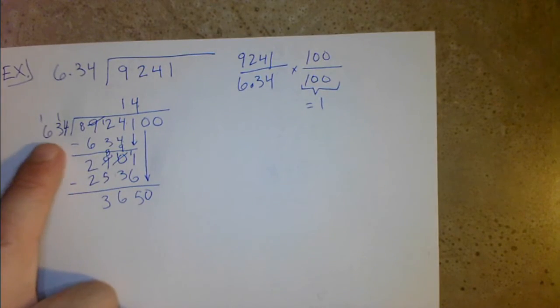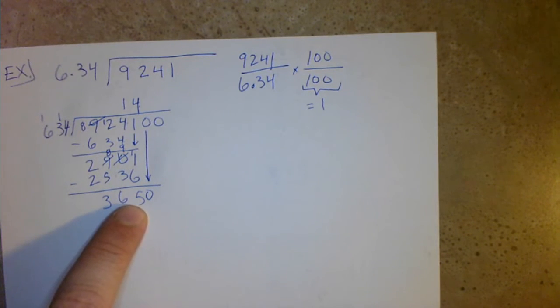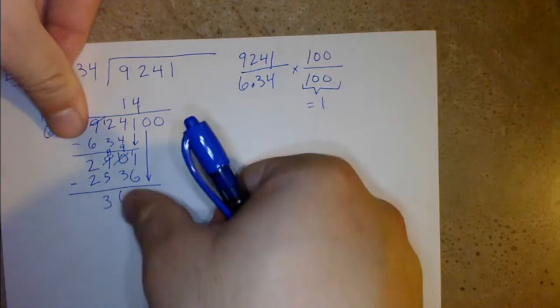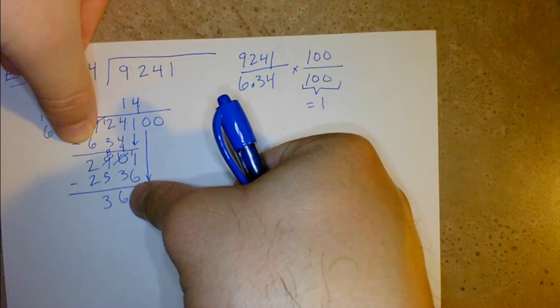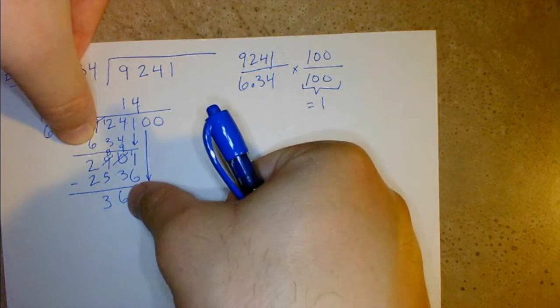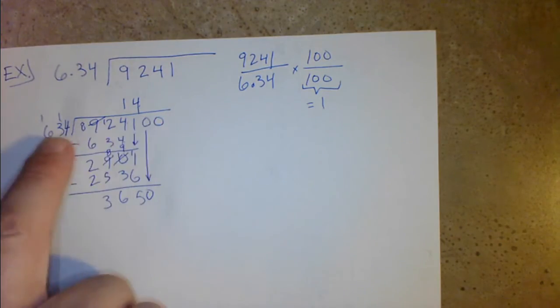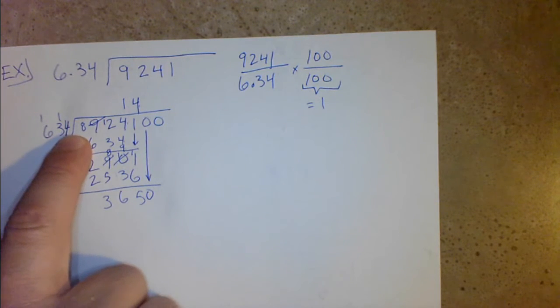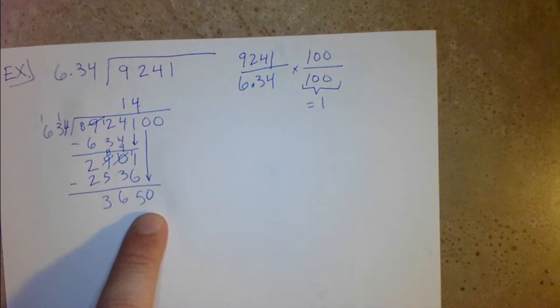How many times does 634 go into 3,650? Too big. Let's cover up some of these values right here. How many times does 6 go into 36? 6 times. But here's the thing, folks. If I make that a 6, and I multiply it by this 34 that I covered to estimate, it's going to be bigger than 3,650.